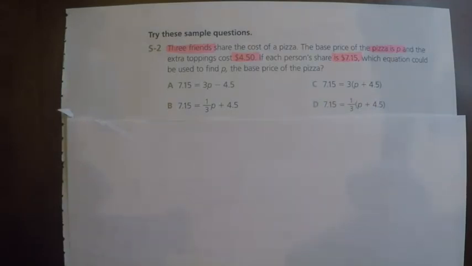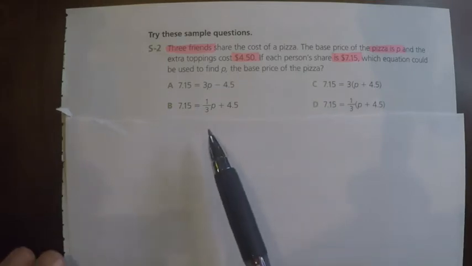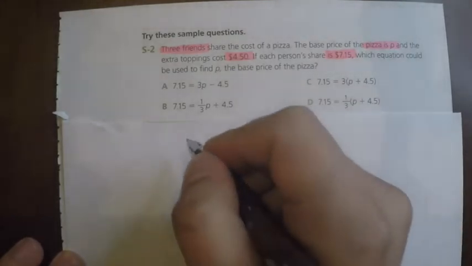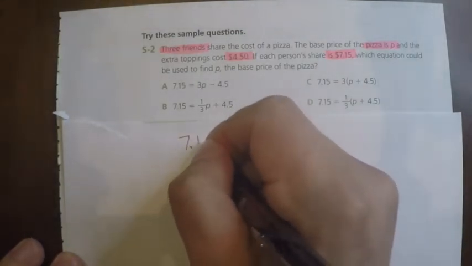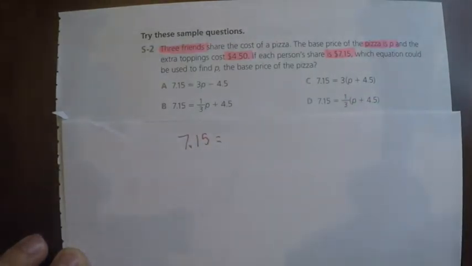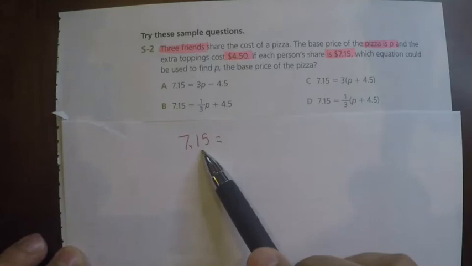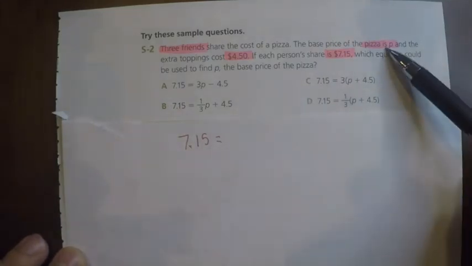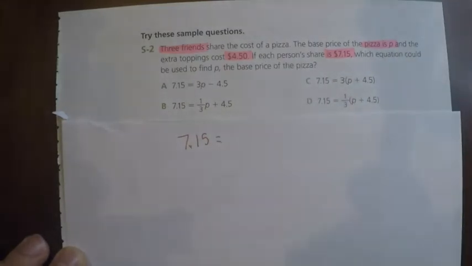So if you take a look at all of the examples they have there, all of our choices, none of them are actually solved for P. So here they have all of these equations solved for how much each person's share is. So if we start off with how much each person paid, which is $7.15, we would have to take the total cost of the pizza, which is the base price plus $4.50, and then divide it by 3.